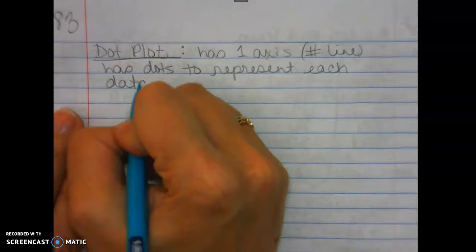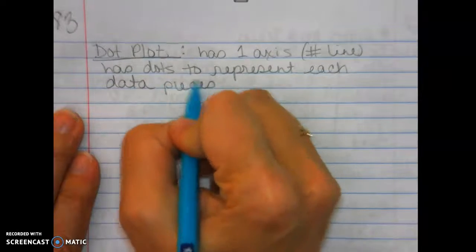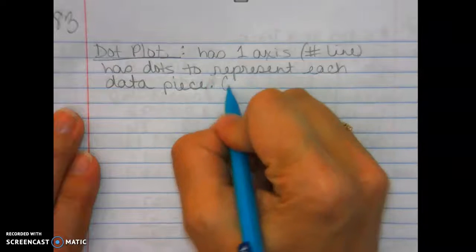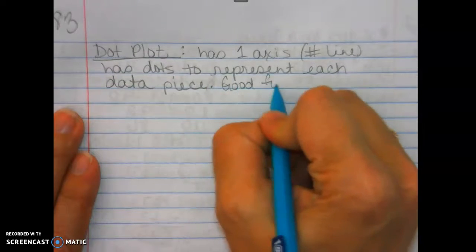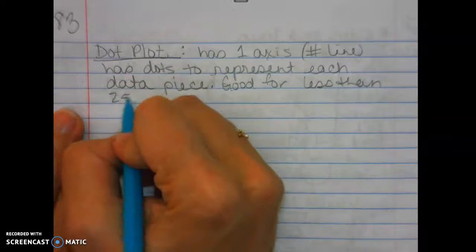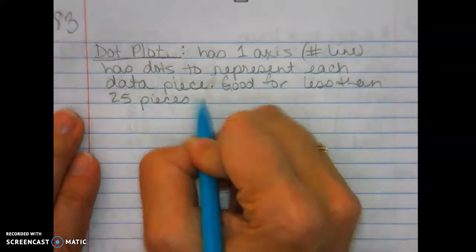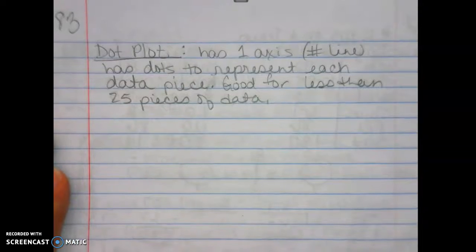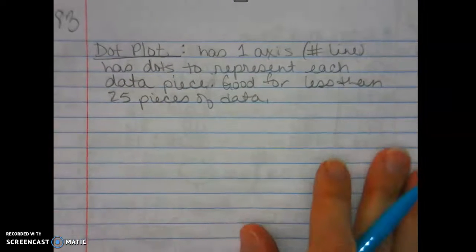And we talked about data pieces in class the other day. It's going to be those numbers. Keep in mind, this is good for less than 25 pieces of data, right? So we don't want to use this for a whole bunch of data pieces.